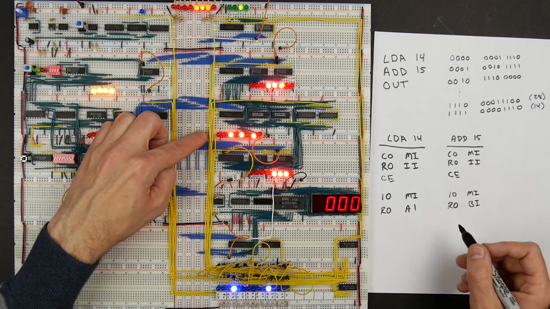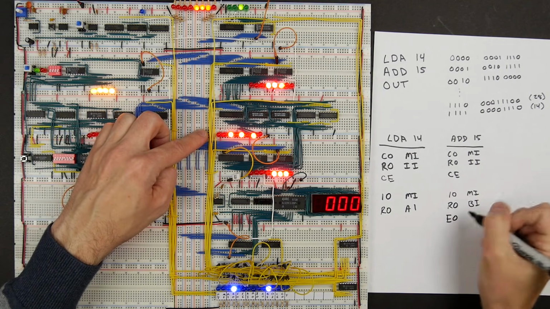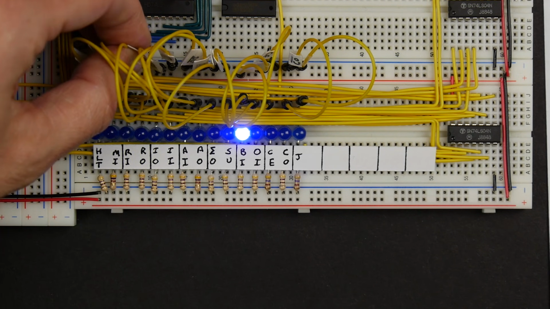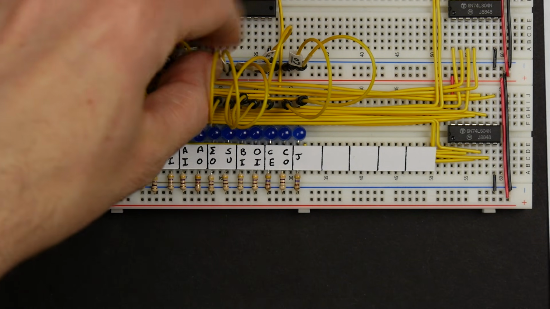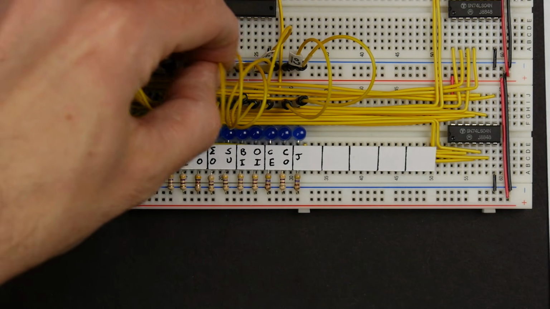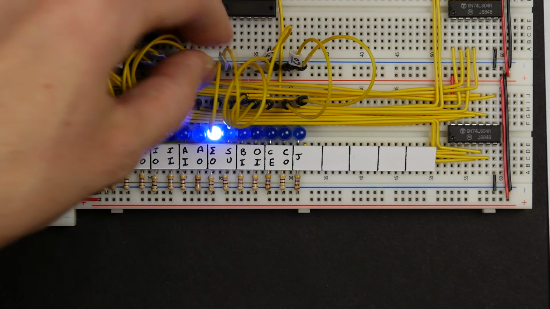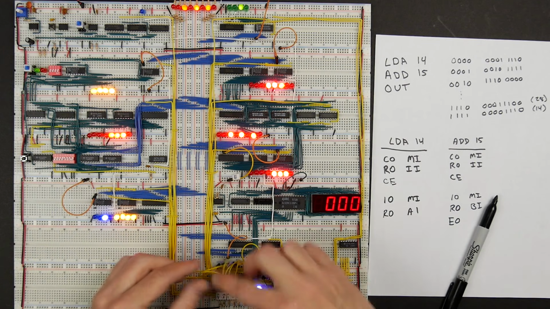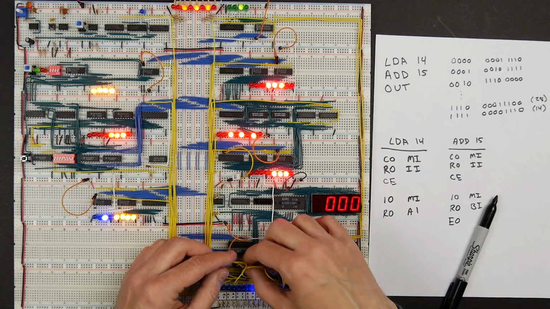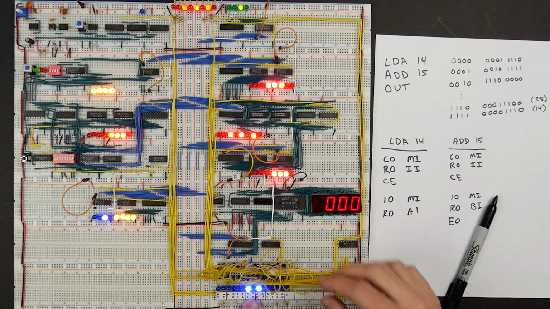So we're going to take the sum out, which is the EO. Let's first turn off these other signals. And so we're going to take the sum out, this EO signal. And so that's going to put the result out on the bus. And then we want to put that into the A register. So we want to say A in. And so we've got A in.